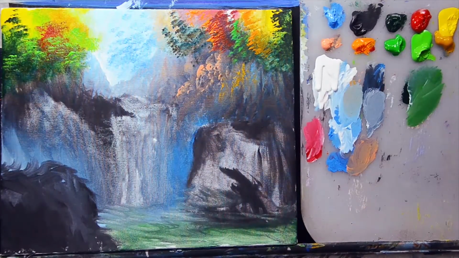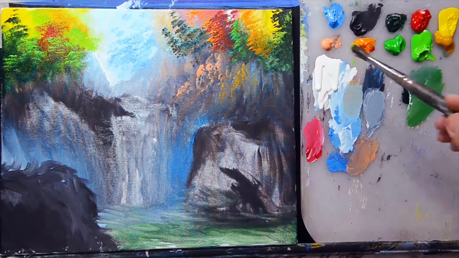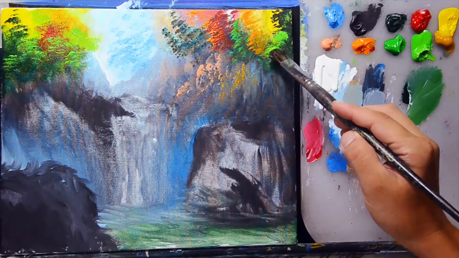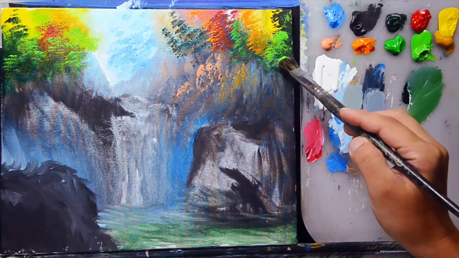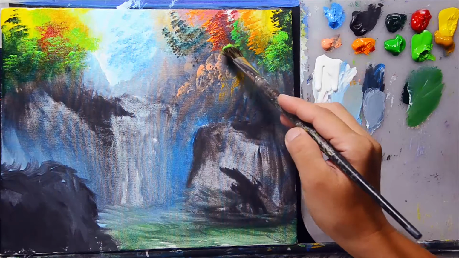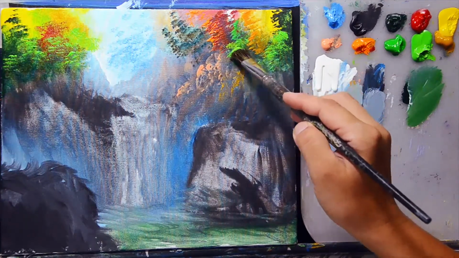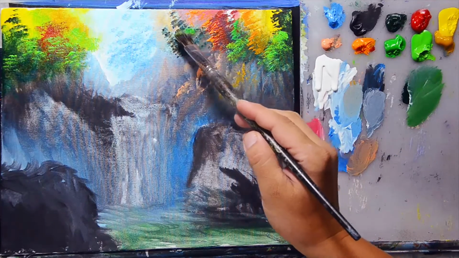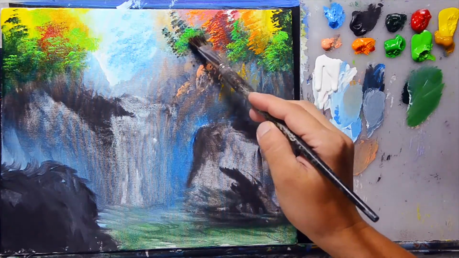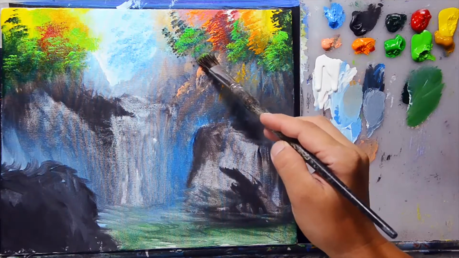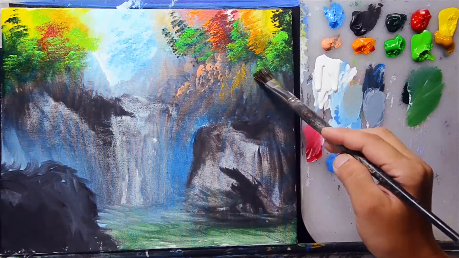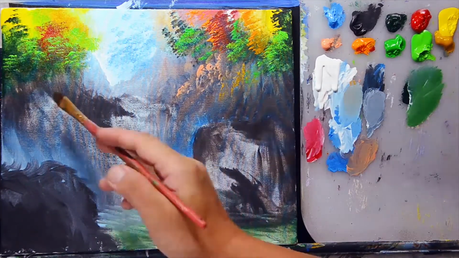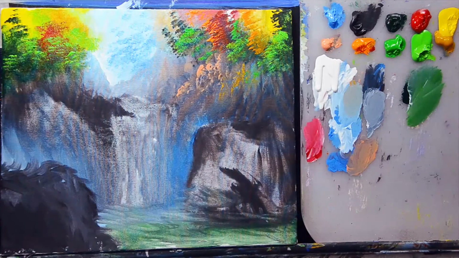Then after that, I'm going to add also the yellow green on this area. Yellow green for the lighter trees to this area here. Yellow green color and also the highlight color. Then the light green color, I'm going to add also the light green color. That one there. Now we have very nice trees to that area there. And then I'm going to add more detail to this area here.